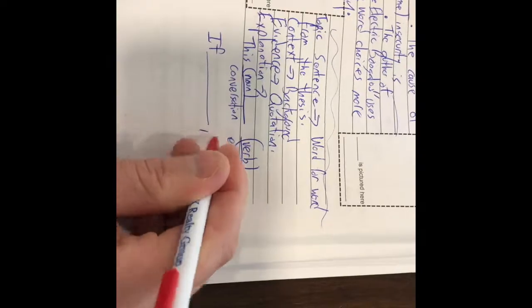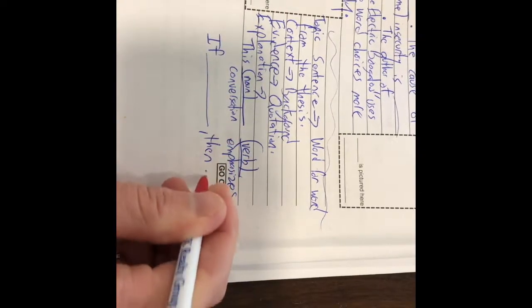And probably down here, the second type of sentence we'd use is: if, comma, then, where you make a supposition that involves the evidence.